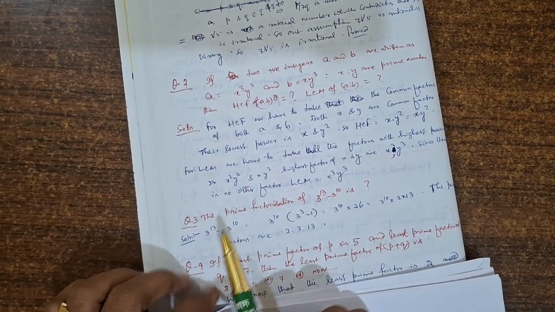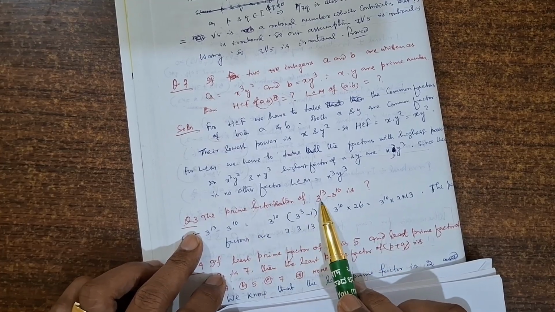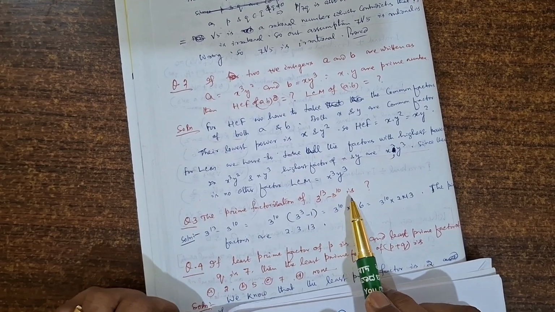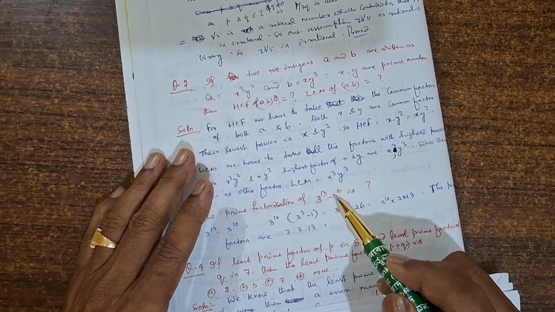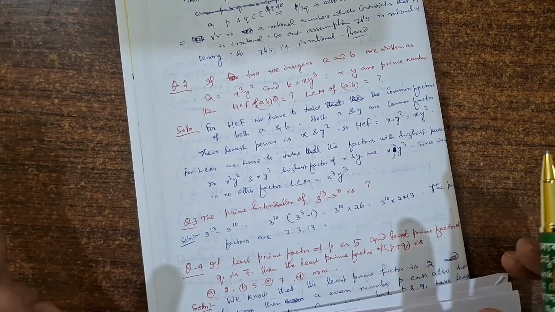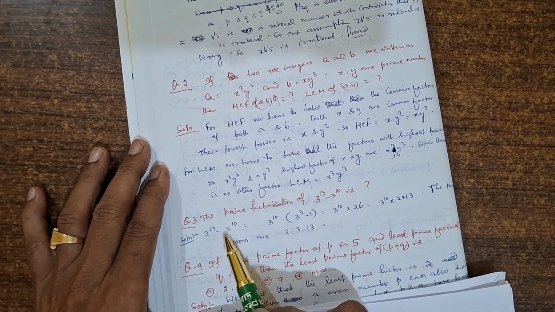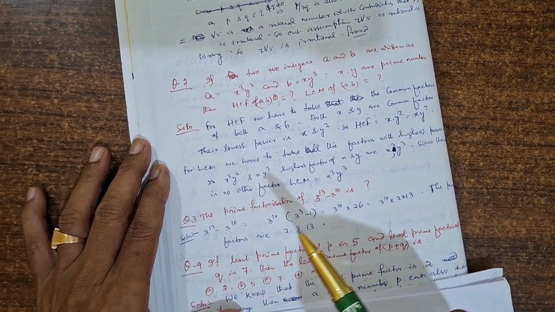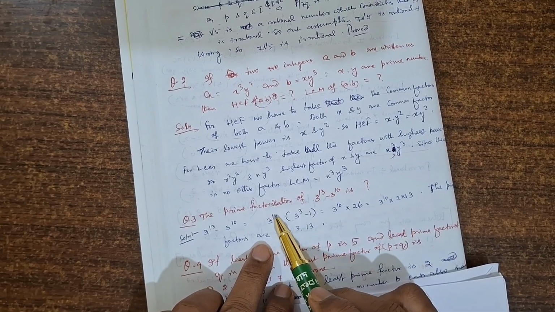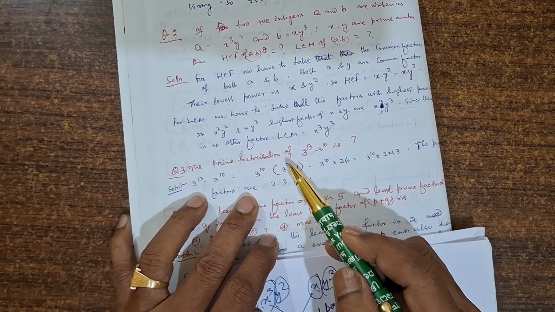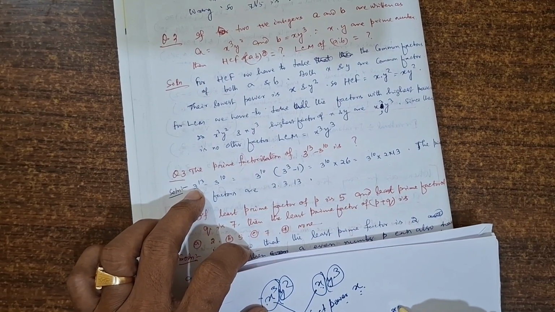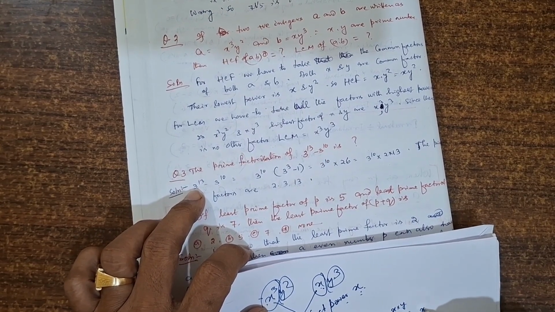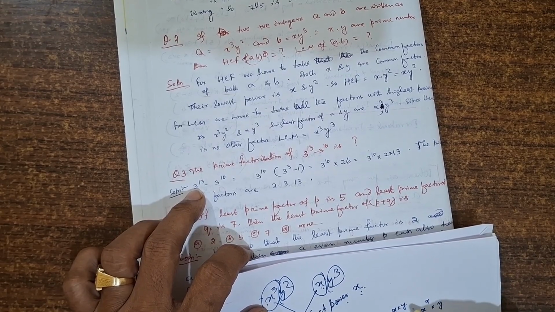Now another question. The prime factorization of 3 to the power 13 minus 3 to the power 10 is. Actually, we need not multiply in detail, but only use some formula. Take 3 to the power 10 as common. We know that a to the power x plus y is equal to a to the power x into a to the power y.